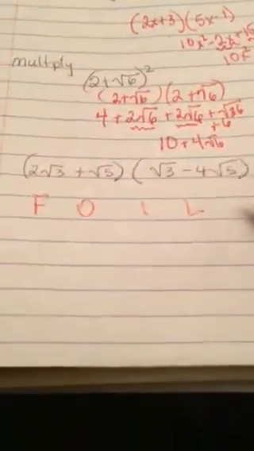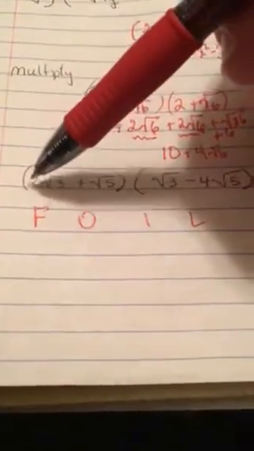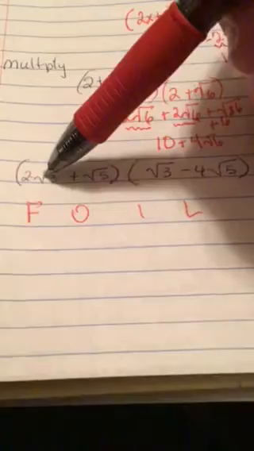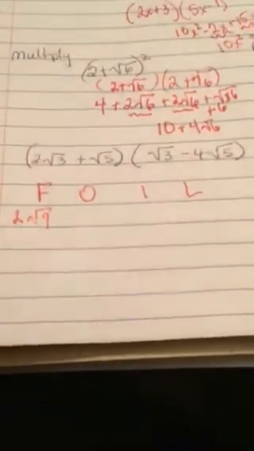Here's a similar one. Even when I do FOIL, after all these years, I still like to write the word across the page just to keep me in line here. So first in each set, that's your 2 times the square root of 3 times the square root of 3. So that's going to give us 2 square root of 9. And if you want to right now, you can simplify that further. So it's actually going to be a 3 there. So 2 times 3, that gives us 6 right here.